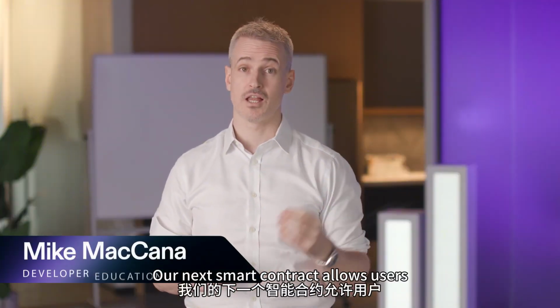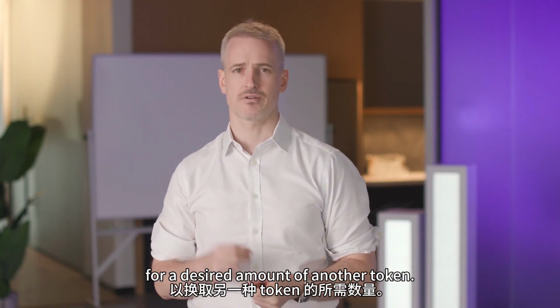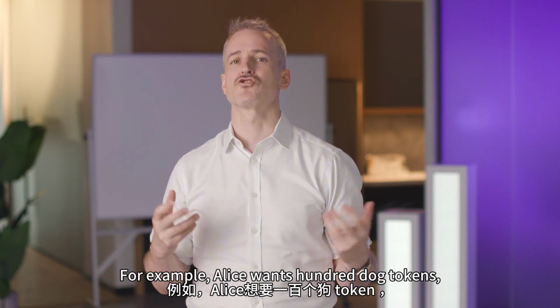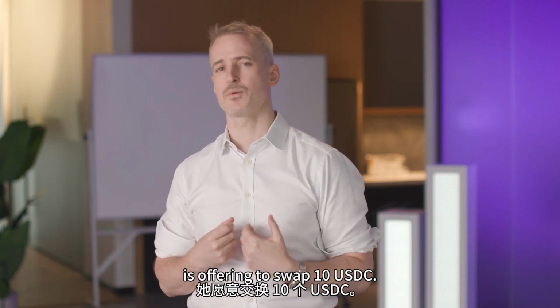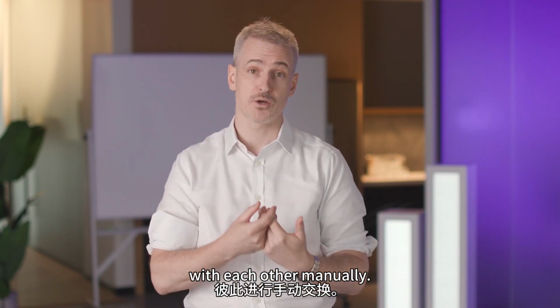Our next smart contract allows users to offer an amount of one token to exchange for a desired amount of another token. For example, Alice wants 100 dog tokens and is offering to swap 10 USDC. Without our program, the users would have to swap with each other manually.